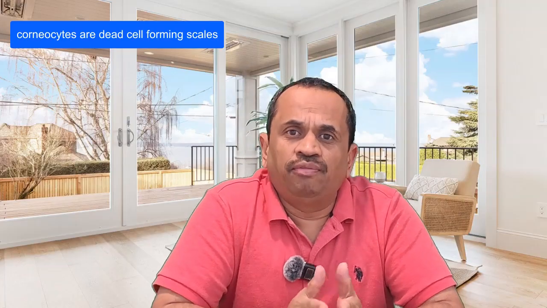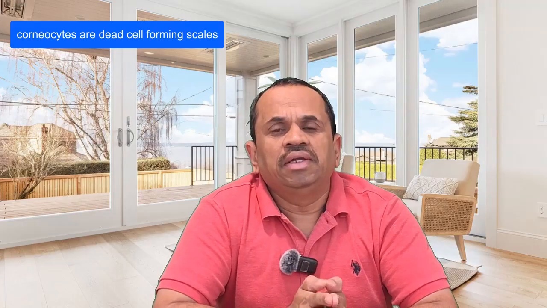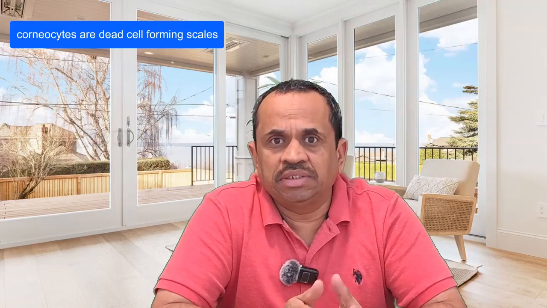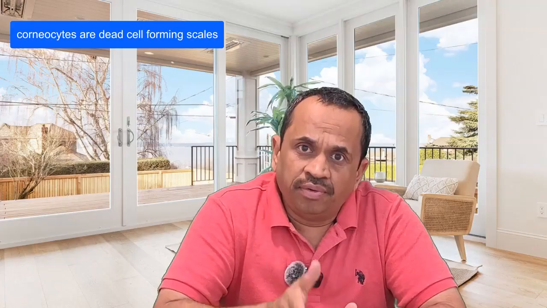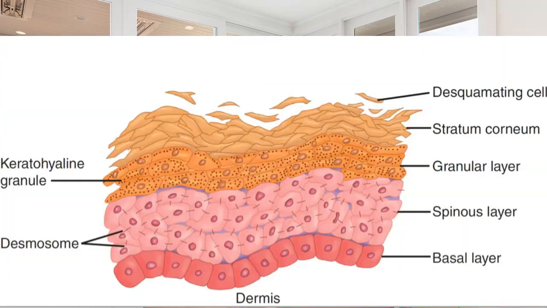These are dead cells, but don't get fooled into thinking that dead cells are useless. Even though this layer is comprised of dead cells, they have a lot of functions to do in our skin.